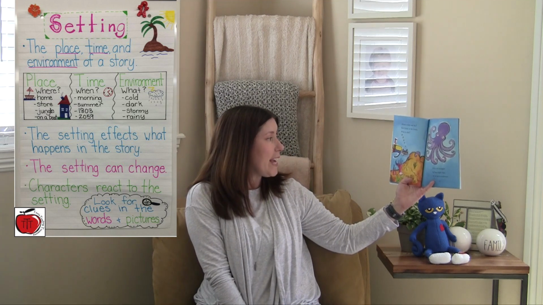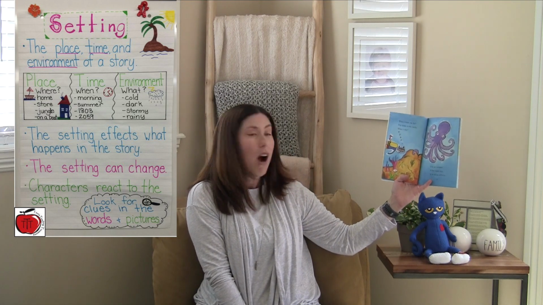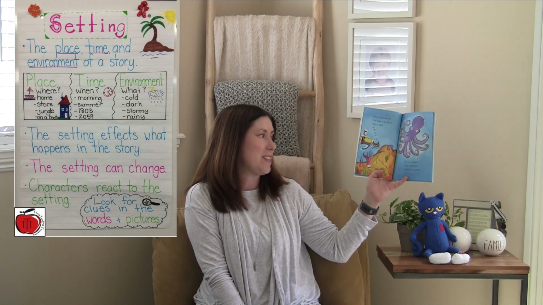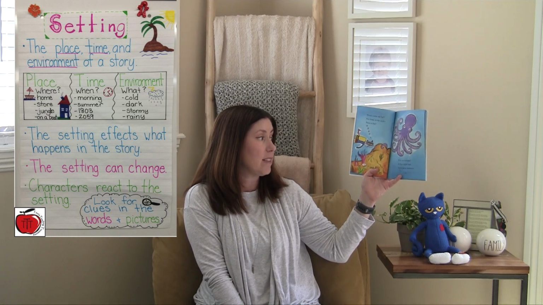Where could one be? Pete looks in the rocks. What is that? It is an octopus. It has 8 legs. It is not a seahorse.